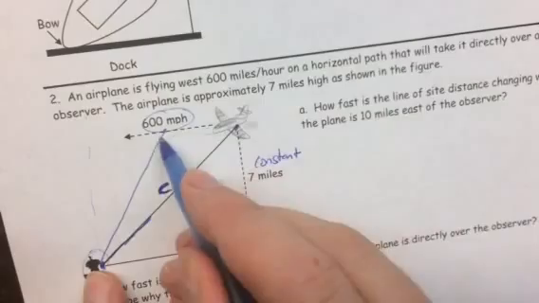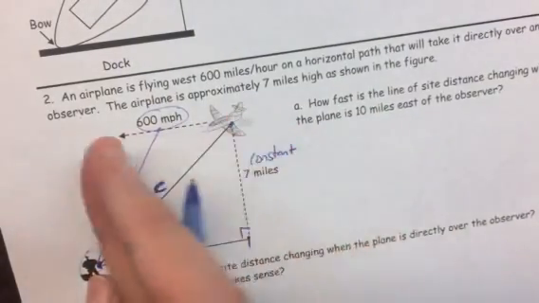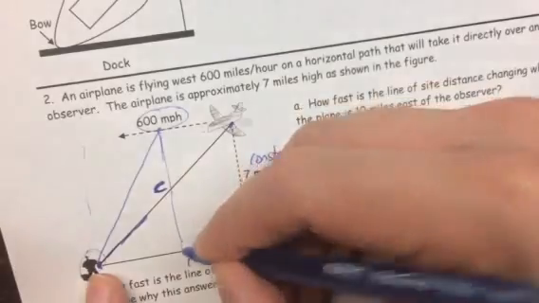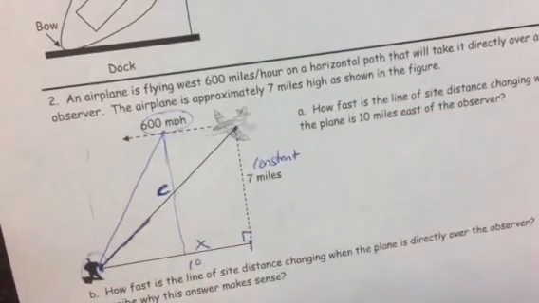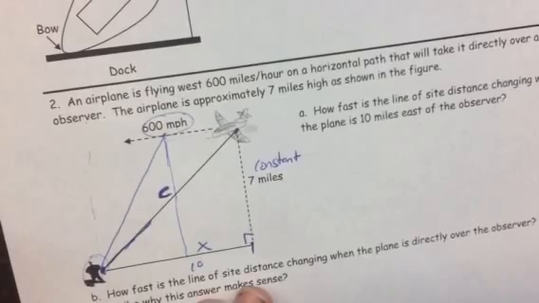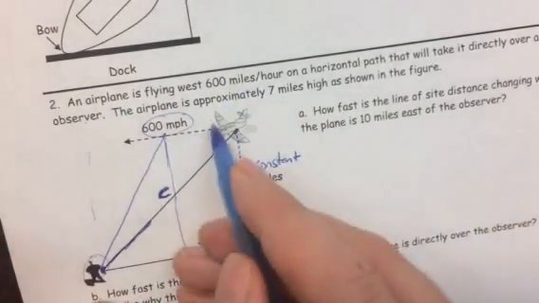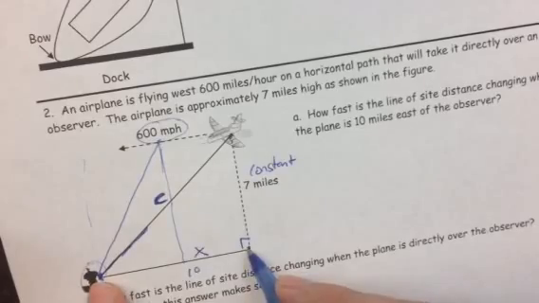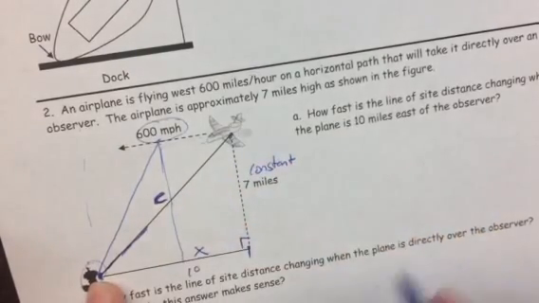As the plane flies this way, this distance is decreasing. This triangle is getting smaller. We can see here, that's what it's going to look like in a second. So I'm going to call this x because it's a horizontal distance. So let's look at what they've given me. The plane is flying west, so the plane is flying this way. So what's happening is x is getting smaller and c is getting smaller.